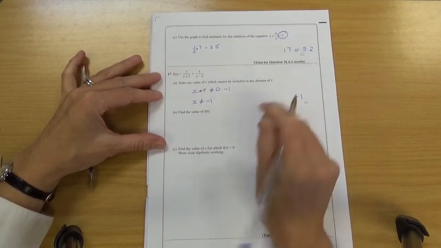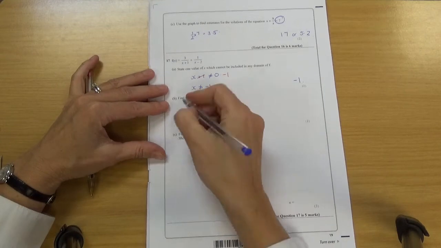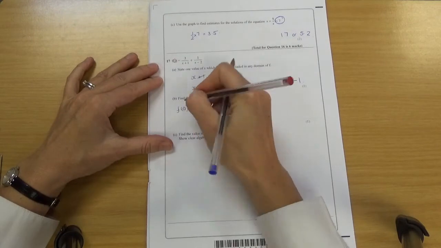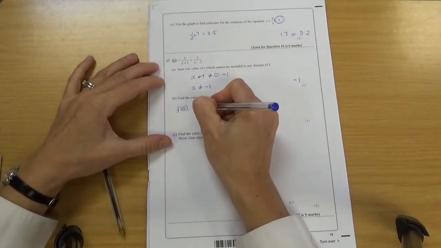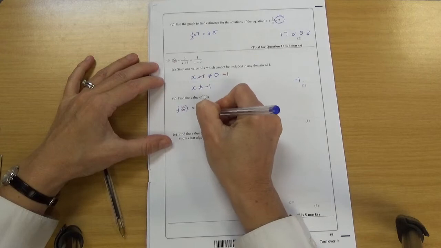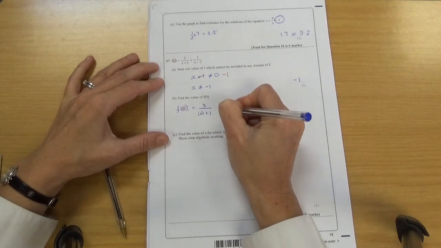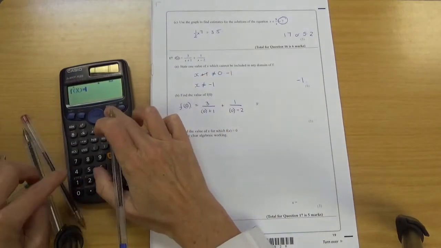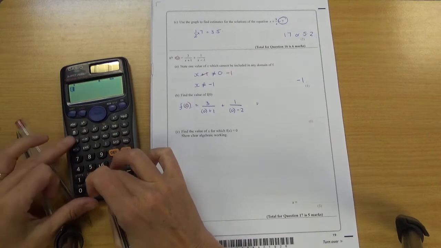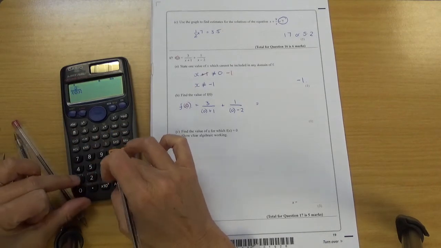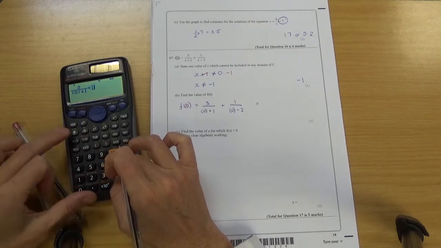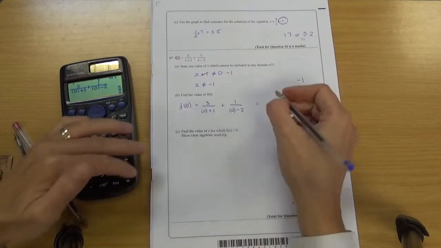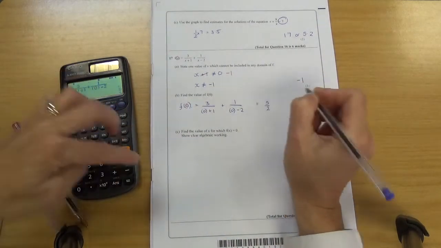That's something to avoid. f of 0: we've replaced the x with a 0, so we're going to do that throughout. 3 over 0 plus 1 over 0, subtract 2. It's 5 over 2, or 2.5.